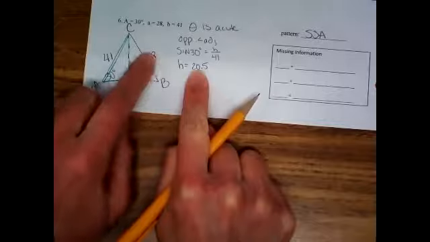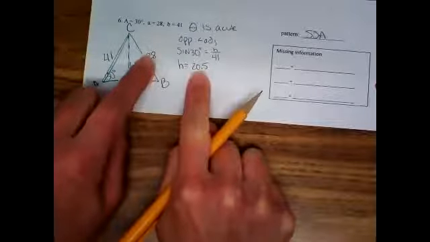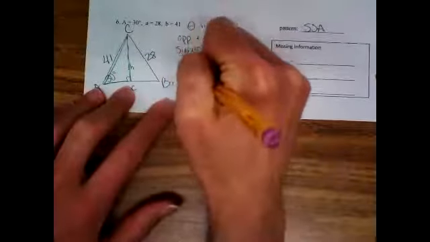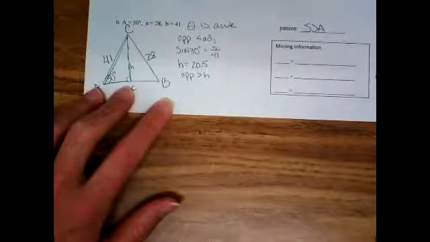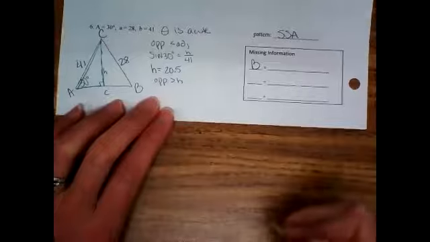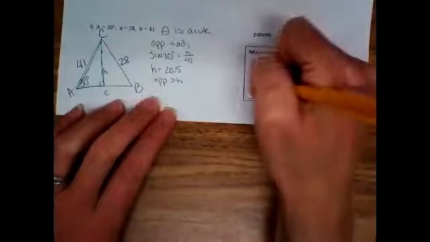Now you compare the opposite side with the height. 28 is still opposite. Opposite compares how to the height? Greater than. The opposite side is bigger than the height. That means it's big enough to make a triangle, and not only does it make one triangle, it actually makes 2. So we're going to get 2 answers for this one. Save the best for last. So let's list out what we're missing. We're missing angle B. We're missing what else? Angle C, good. And then little c.